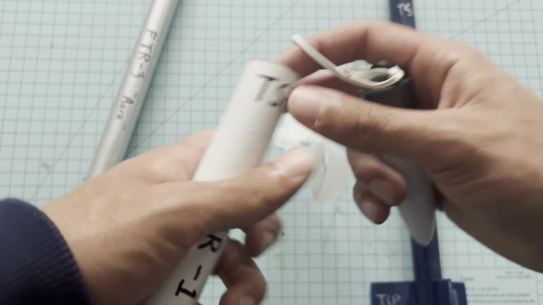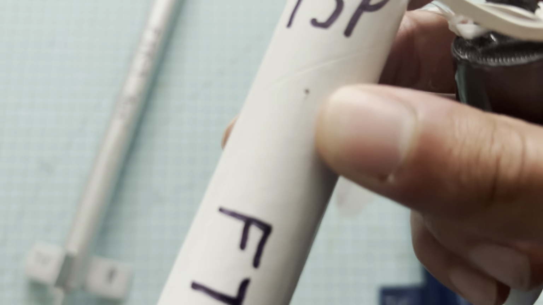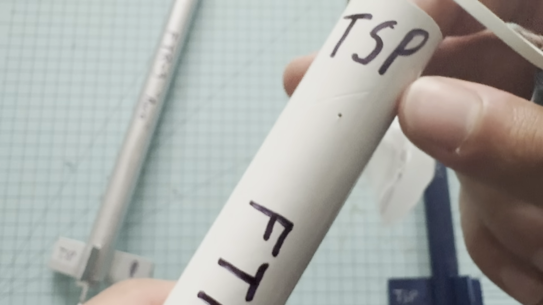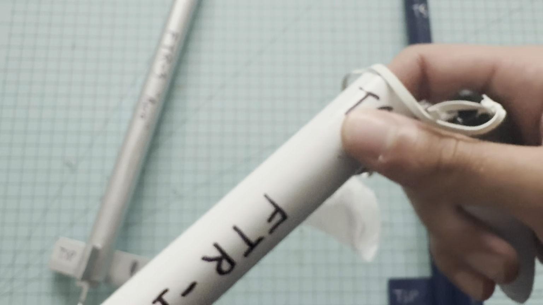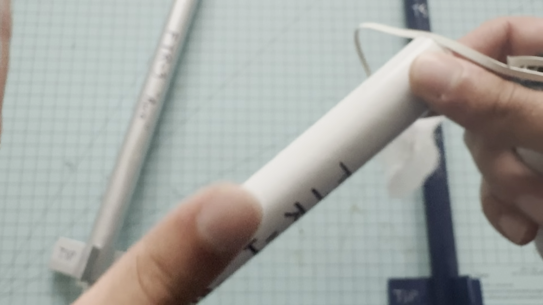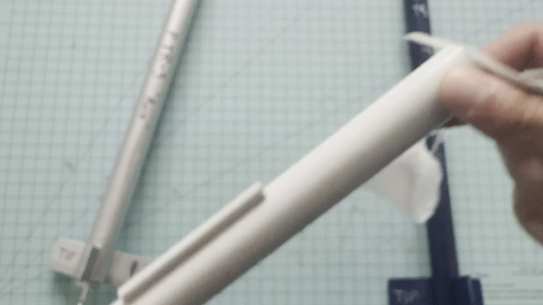And here you can just barely see these sampling holes up here. These are just holes cut there with an X-Acto knife. And this is just for the altimeter to sample air for its barometric pressure sensor, so it can actually give us an apogee reading.